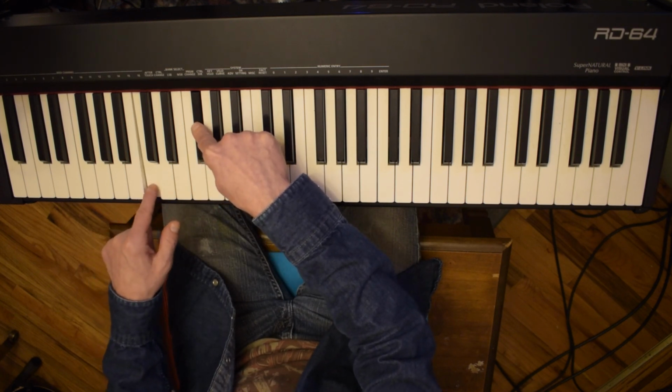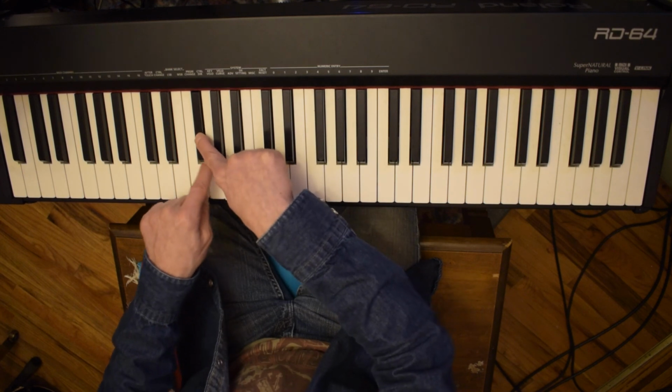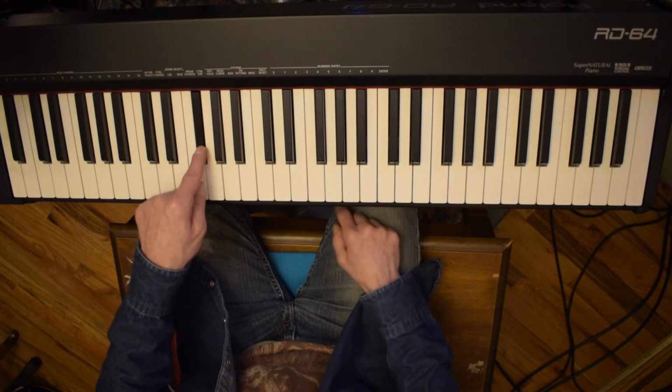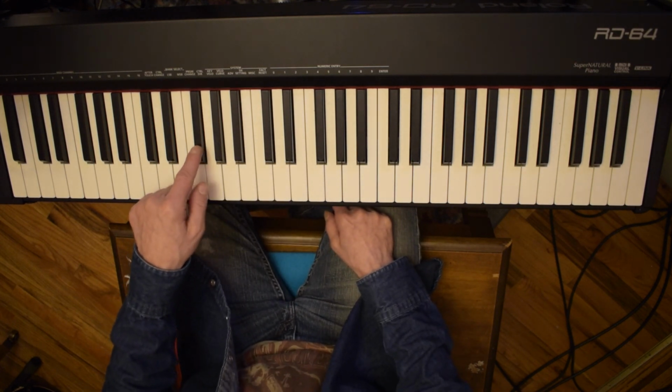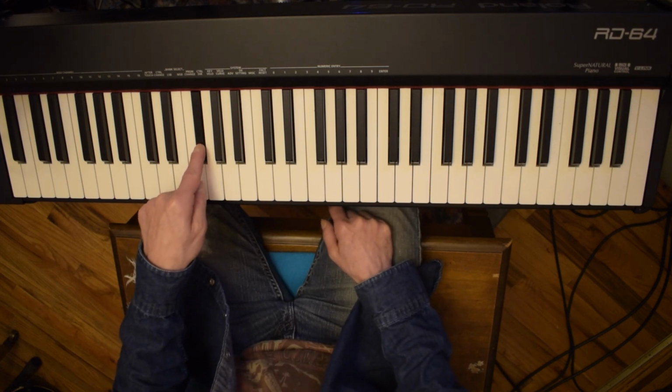So we could go from C, D, E, F, G. And then we know that because it's a half step below G, this is going to be called G flat. All right, and that's how to identify your notes on the piano.